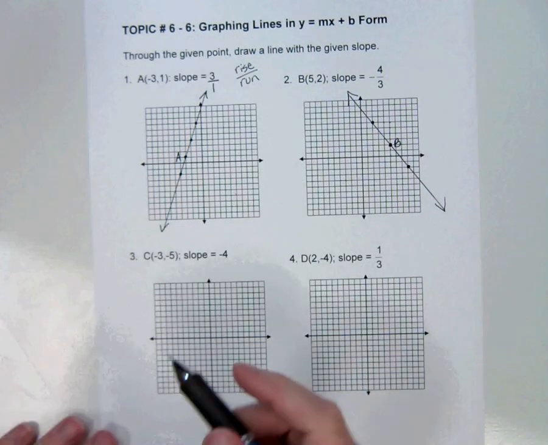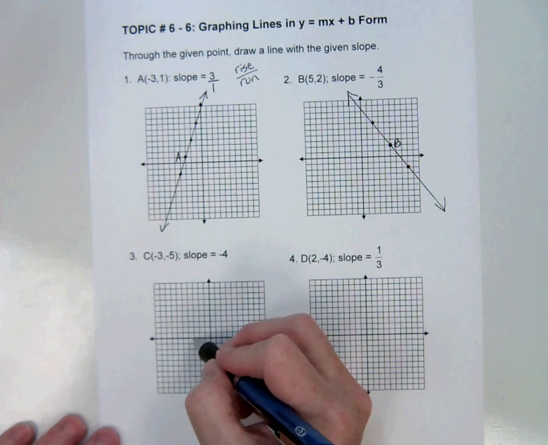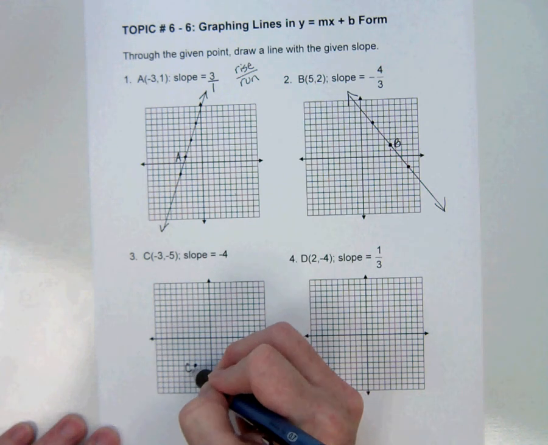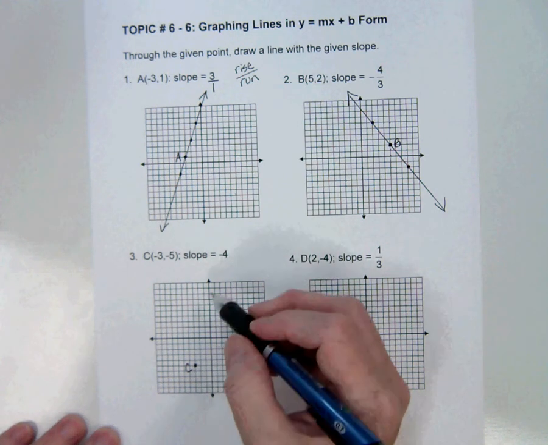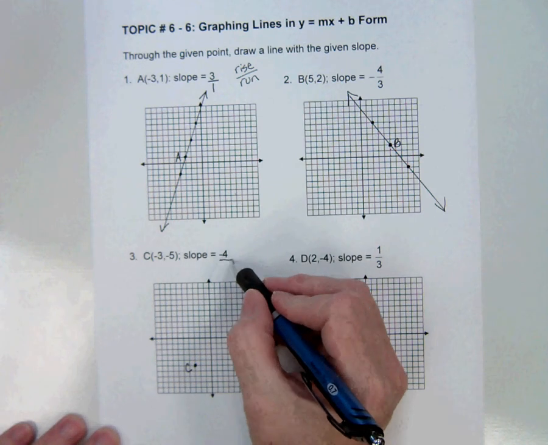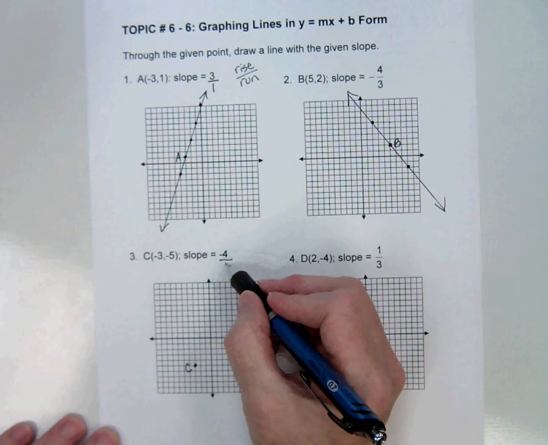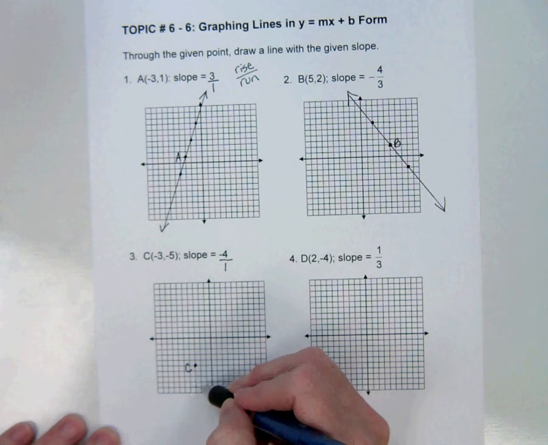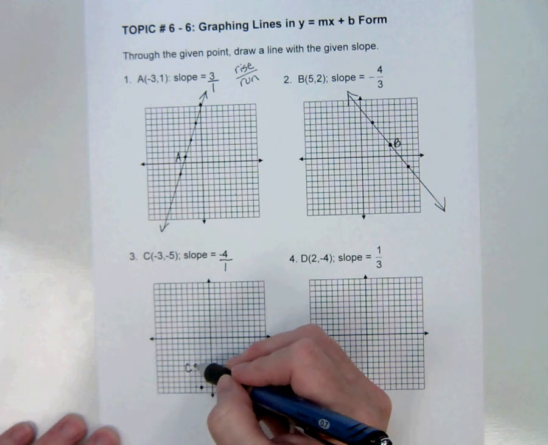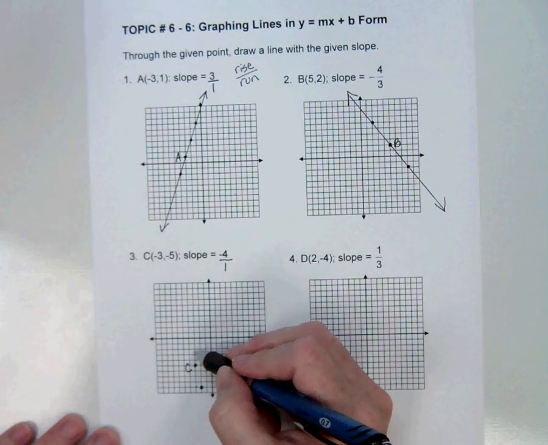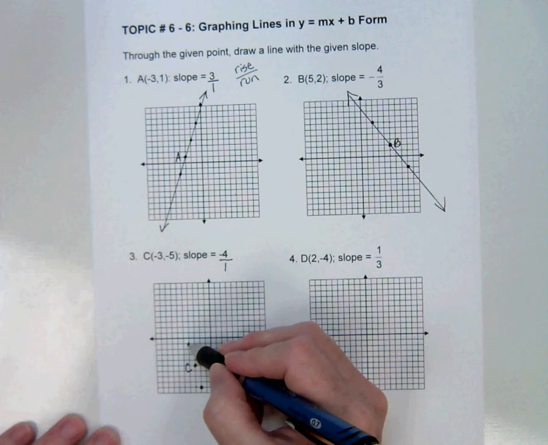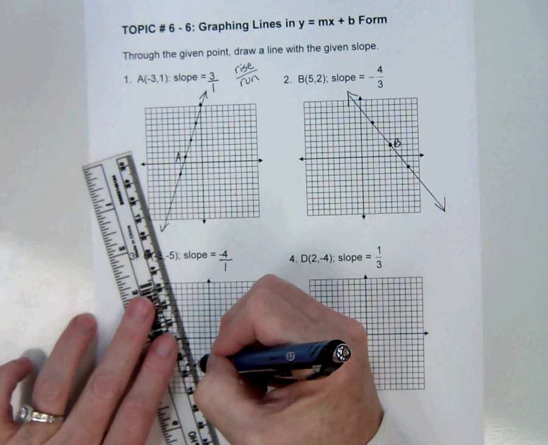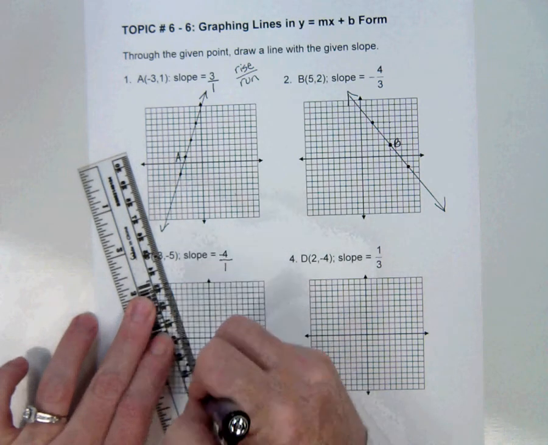Okay, point C, -3, -5. Right there would be point C. The slope movement is, again, when there's not a fraction rise over run, you can make sure you know that that means making a movement of -4, 2, 3, 4, and then over a +1. It also can be read as +4, -1. So from point C, as long as you have 3 points, you can get a pretty good line.